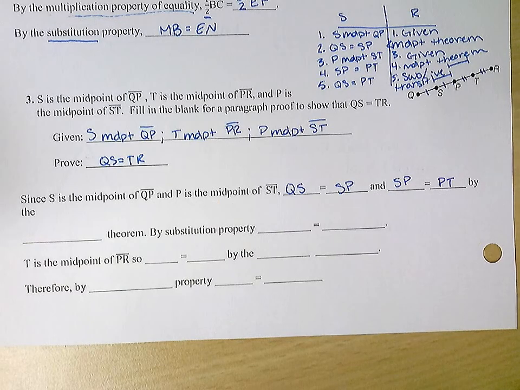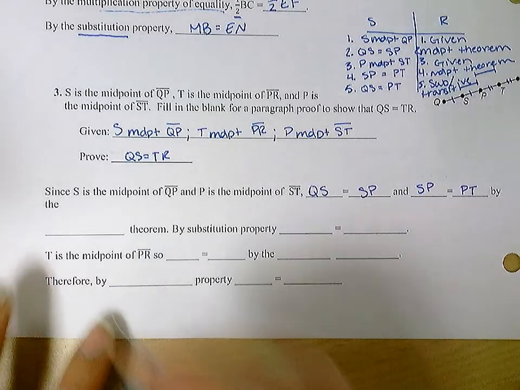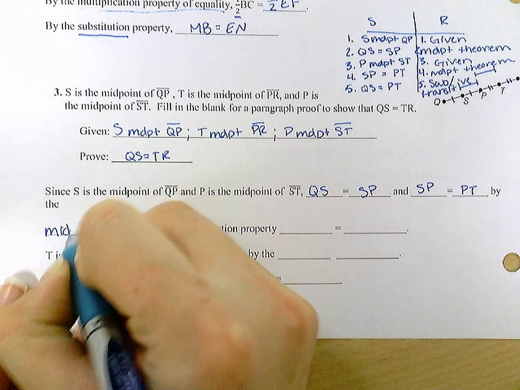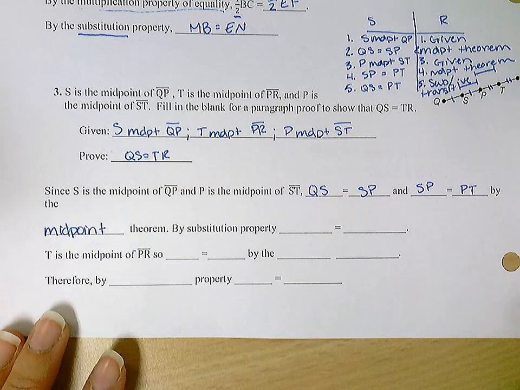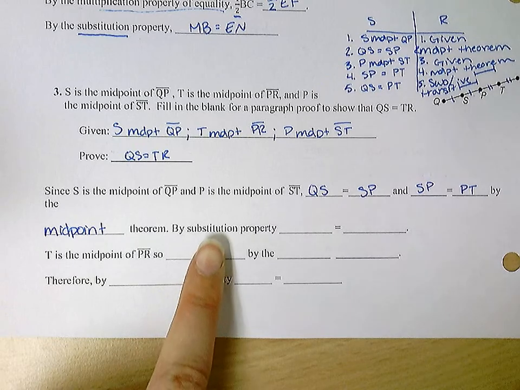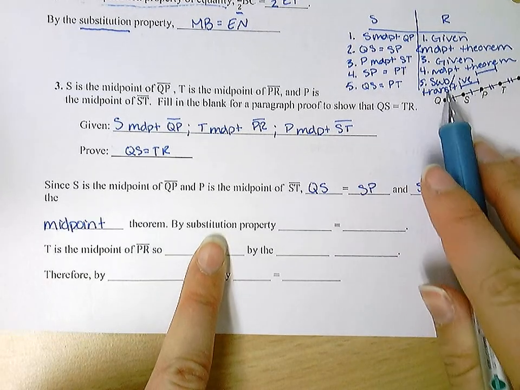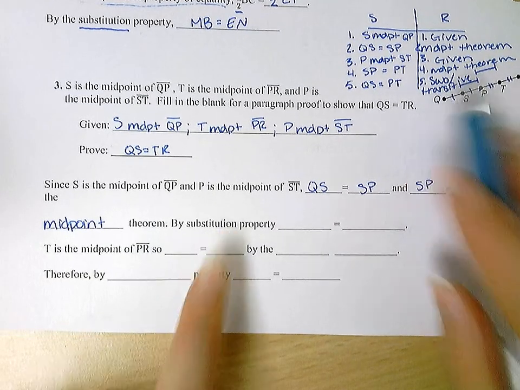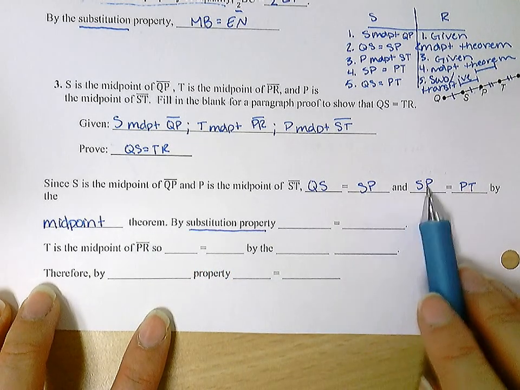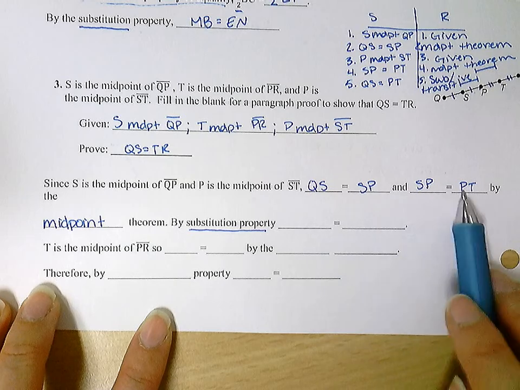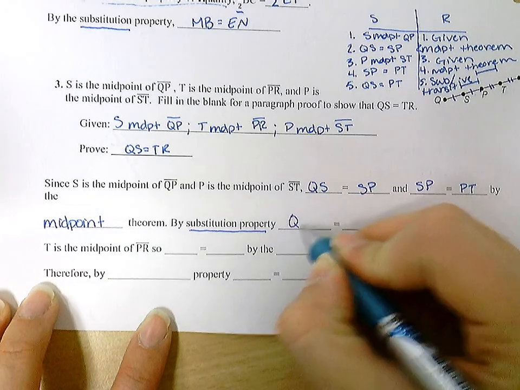Both of those were because of the midpoint theorem. Then moving on, my next statement, I did use substitution. By the substitution property, both have an SP, so these two must be equal to each other.